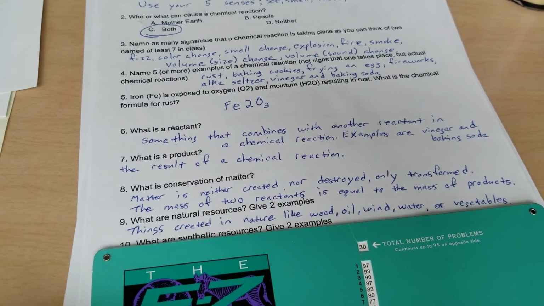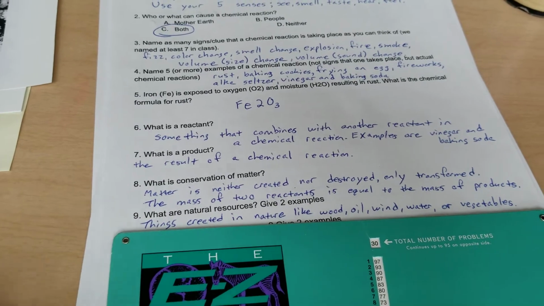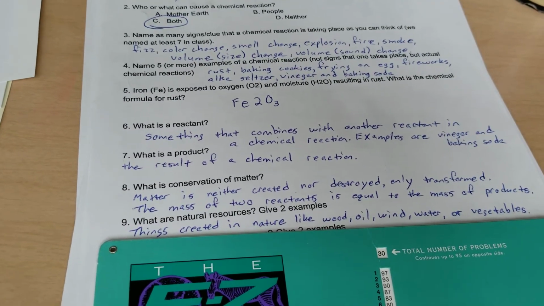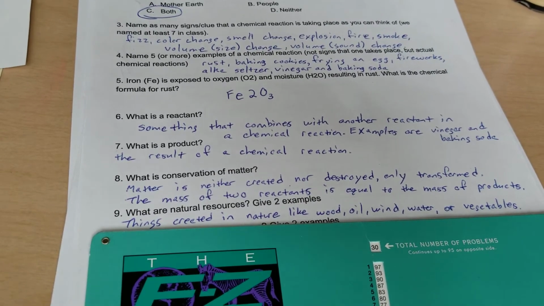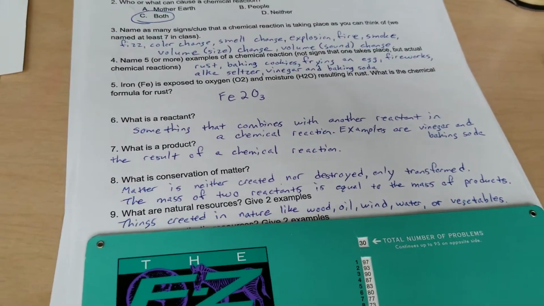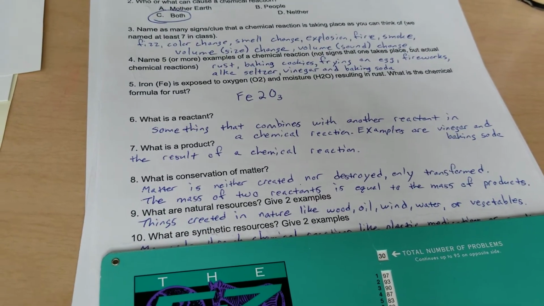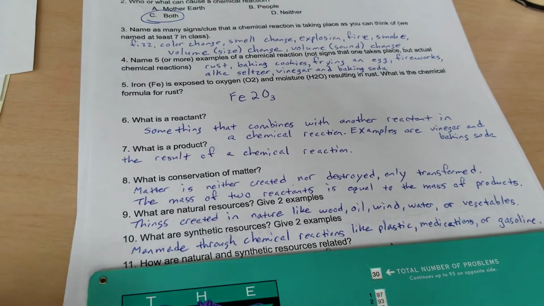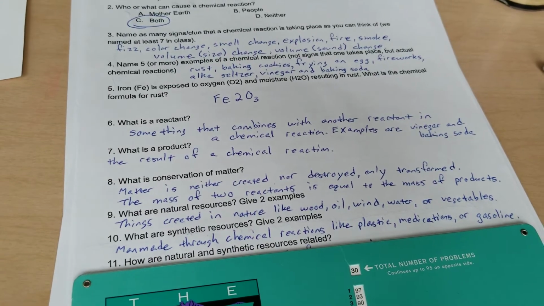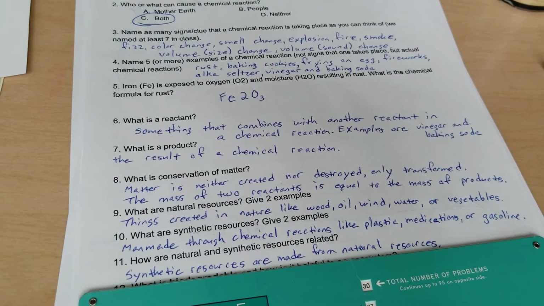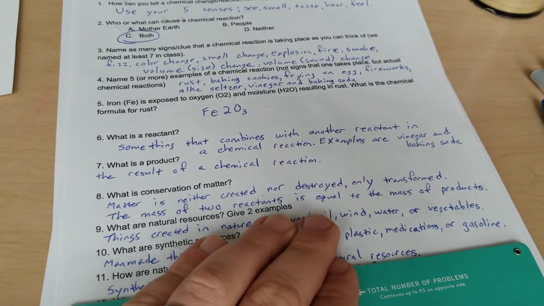What are natural resources? Give 2 examples. Things in nature, like wood, oil, wind, water, or vegetables. Our definition on the board is actually made in nature. So, pretty simple. Synthetic resources, again taking the board definition: man-made through chemical reactions, like plastic, medications, or gasoline. How are natural and synthetic resources related? Synthetic resources are made from natural resources. For example, gasoline is made from oil.